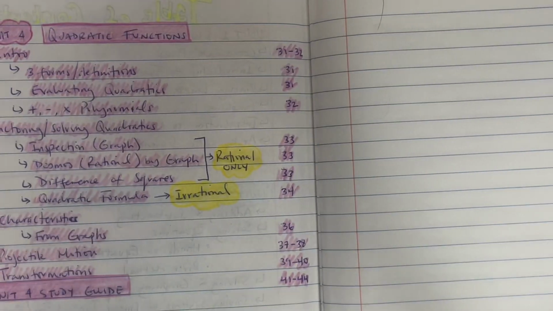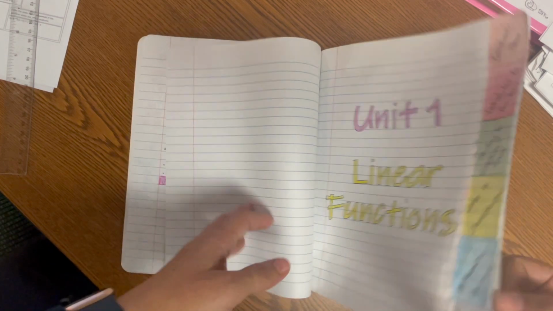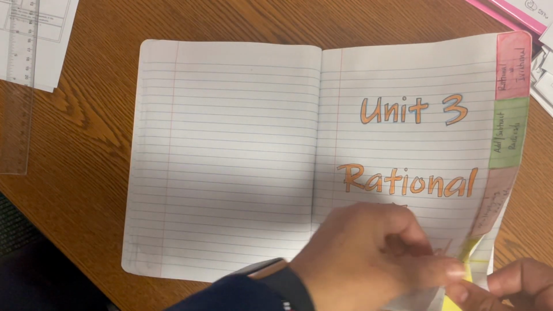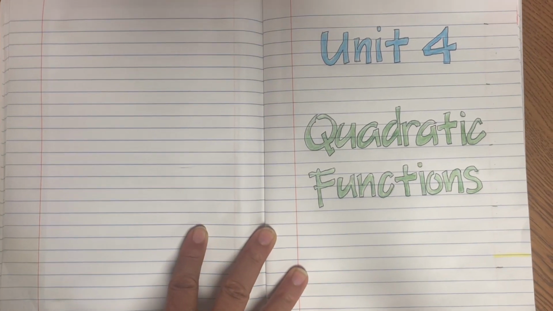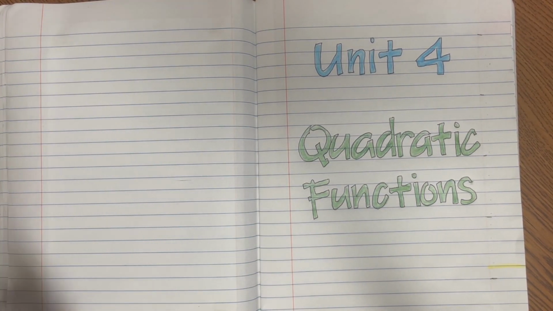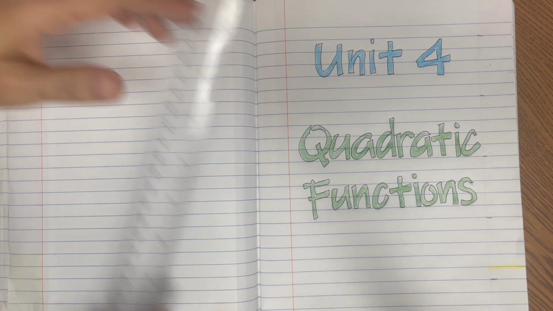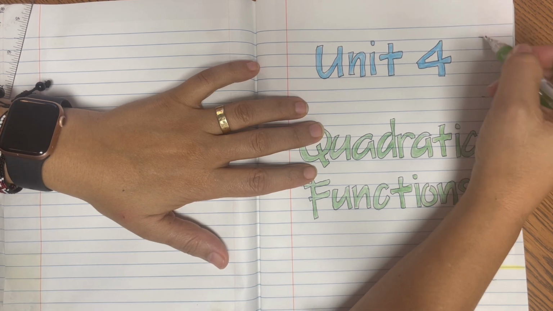All right, then again, we're going to focus on making our tabs. So we're going to go ahead and flip over to unit 4. So unit 4, quadratic functions. Pause the video and copy that down. All right, now we're going to go ahead and make our tabs. So what we're going to do is you're going to count the big one plus 1, put a line.